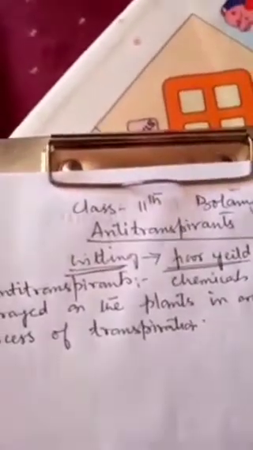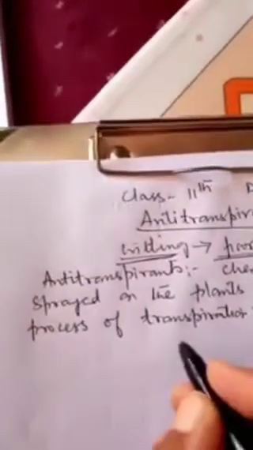Now, in order to avoid this excess transpiration, we can make use of chemicals. These chemicals are sprayed on the plants in order to reduce the rate of transpiration, and they are simply called anti-transpirants.